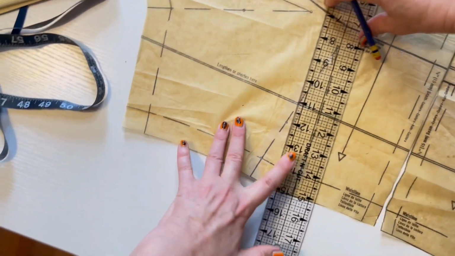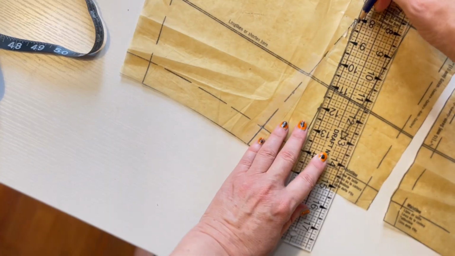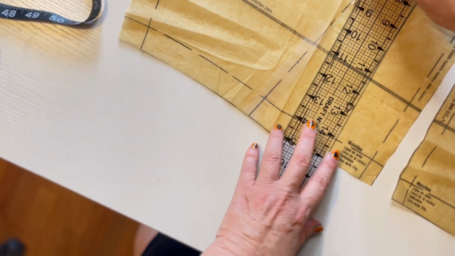And then, there's that, damn it, I ripped it. These patterns are really old.